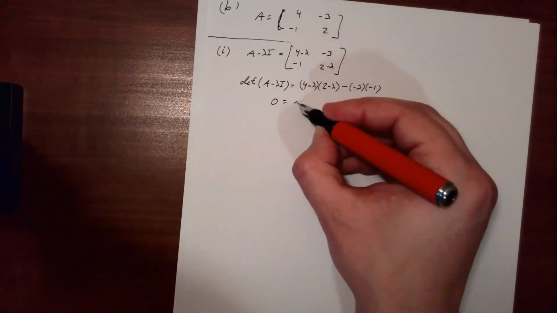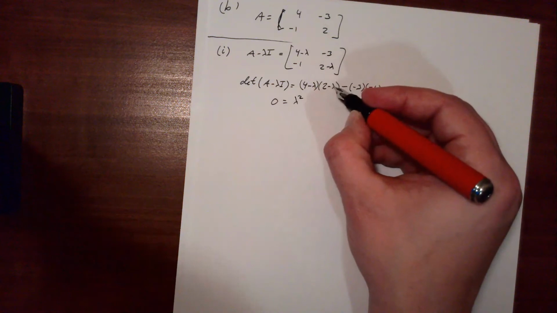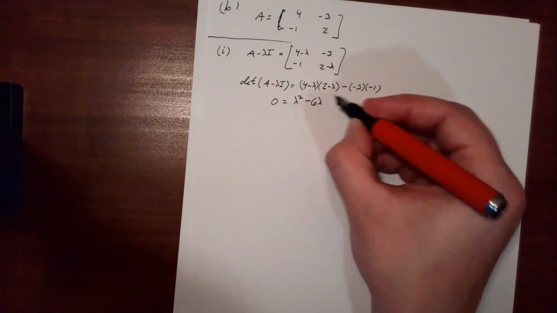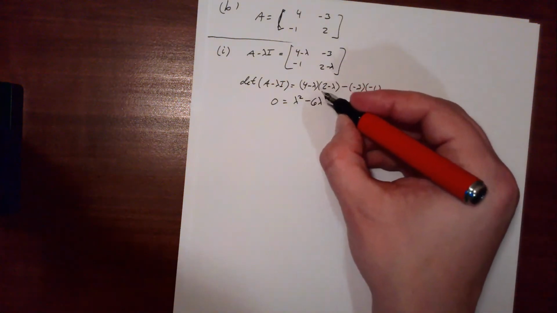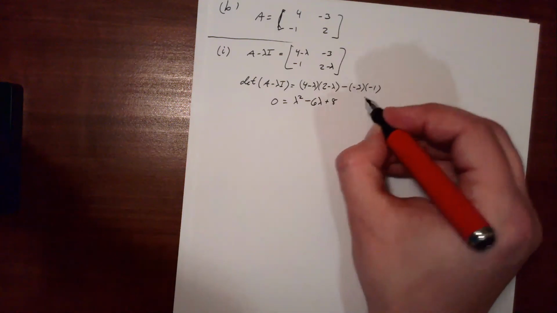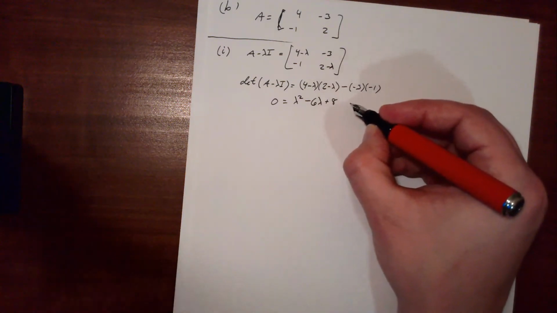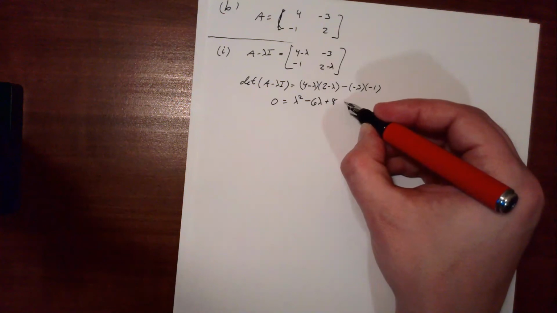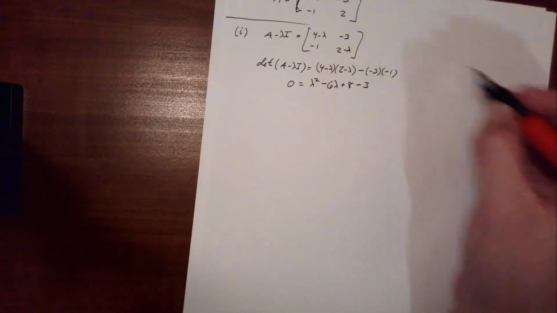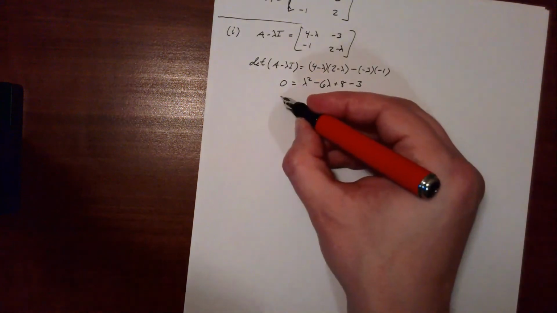And over here we're going to have lambda squared. On the coefficient side, we're going to have, it looks like, -2 and -4 for -6 lambda. And then number-wise, we've got +8, and this is minus, minus, minus, so it looks like it is a net minus of 3. And so what do we get?